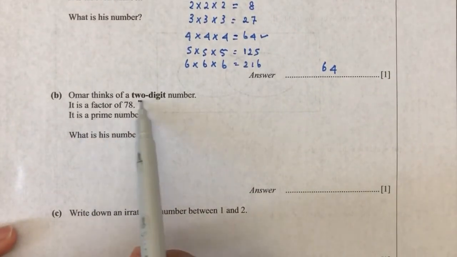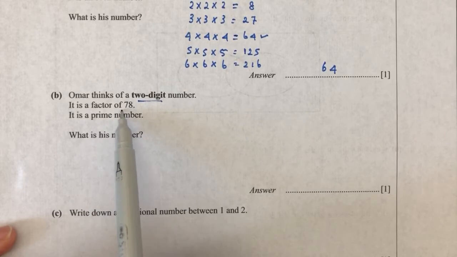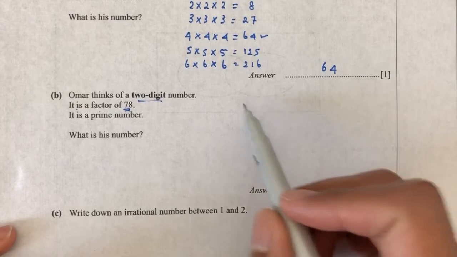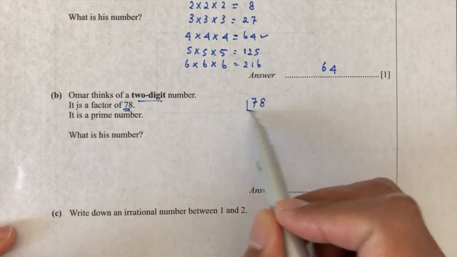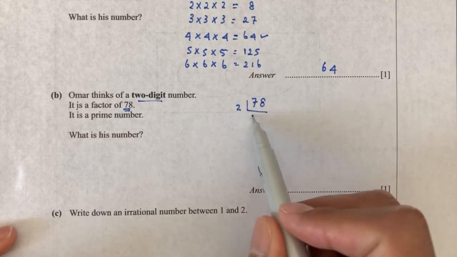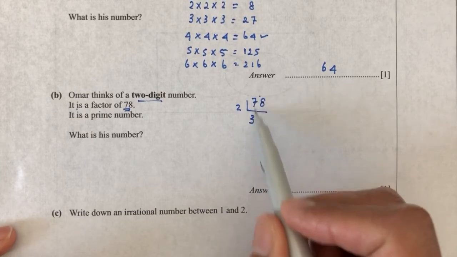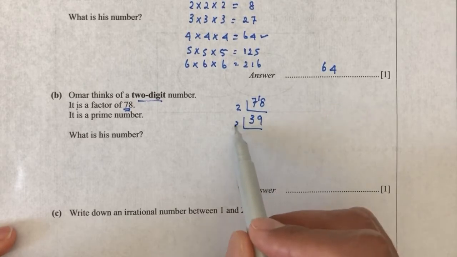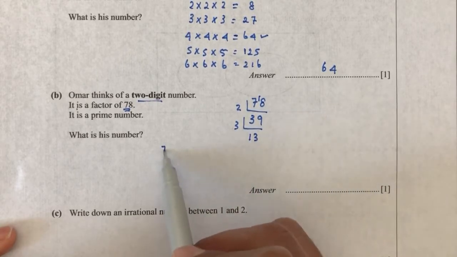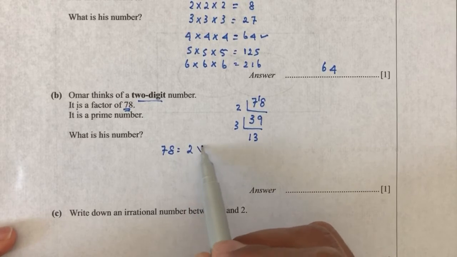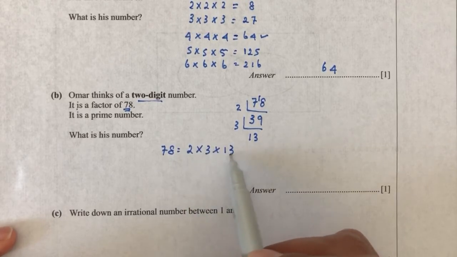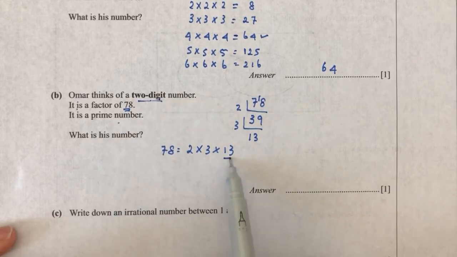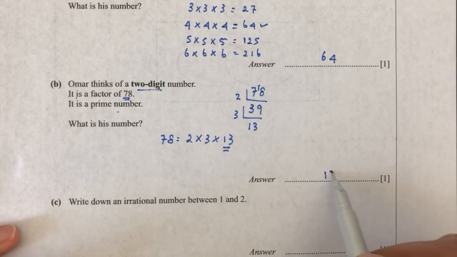Part B. Omar thinks of a 2-digit number. It is a factor of 78. So let's find all the factors of 78. 78 divided by 2, we have 39. Divided by 3, that will be 13. So 78 equals 2 times 3 times 13. So here it needs to be 2 digits and a prime number. So the answer will be 13.